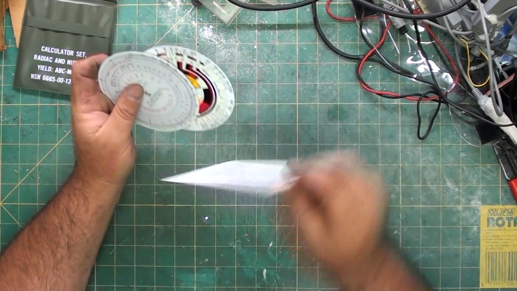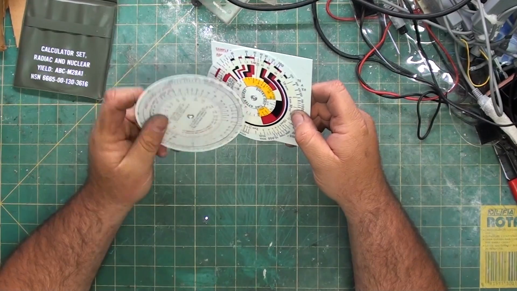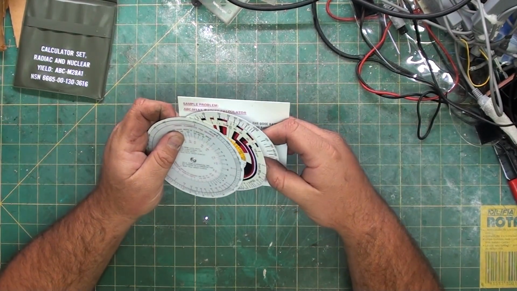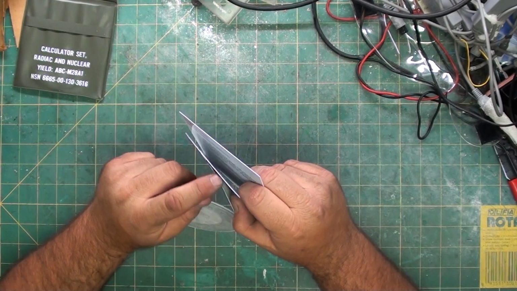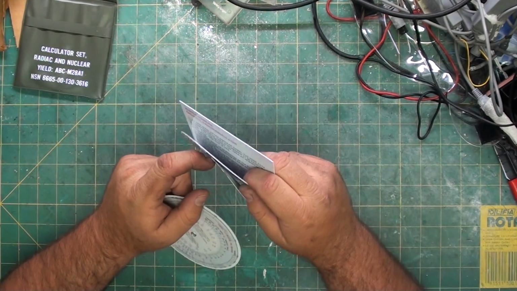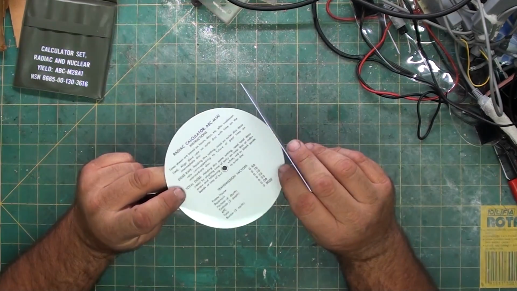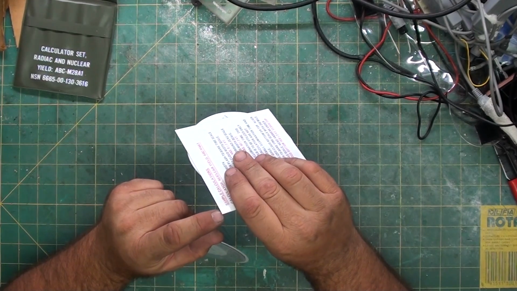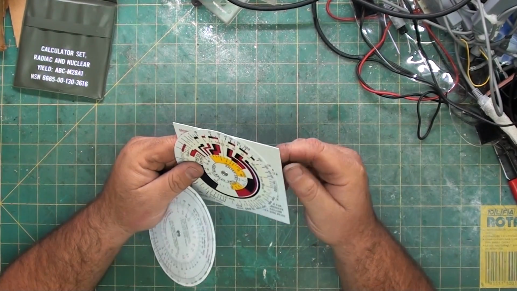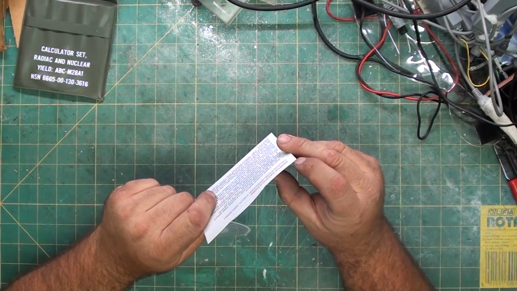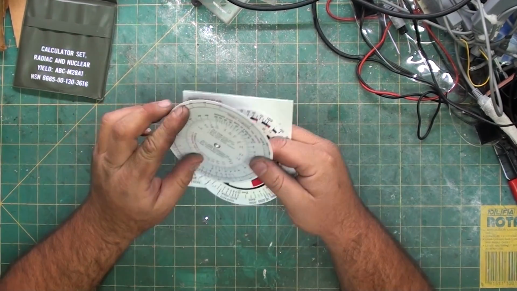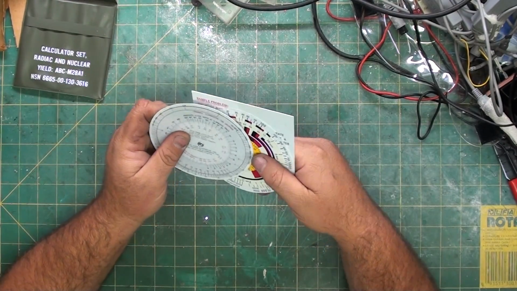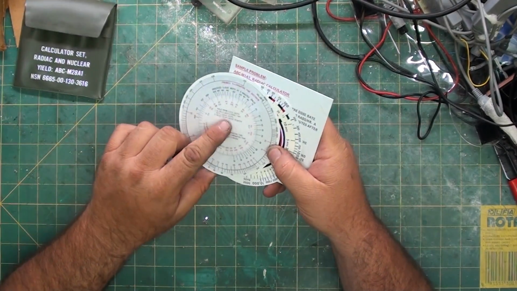It's all laminated, as you can tell by the glare, so you can get it wet. It's not going to hurt anything. This feels like a paper wheel that's been laminated. This outer one's a plastic wheel, like a thick plastic. Most likely if you got it wet, I'm sure it would just start rusting out the center rivet.